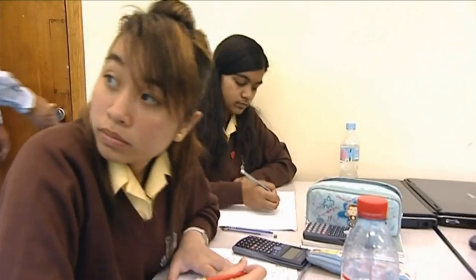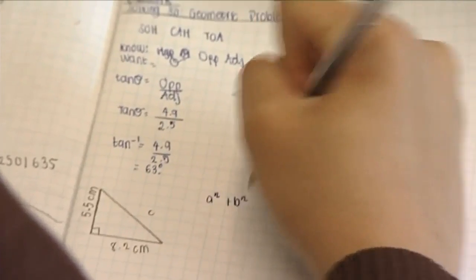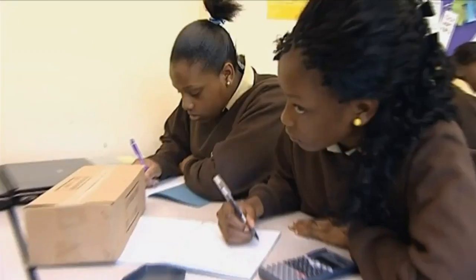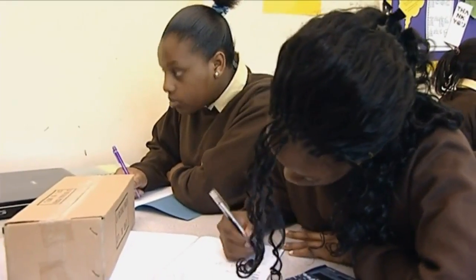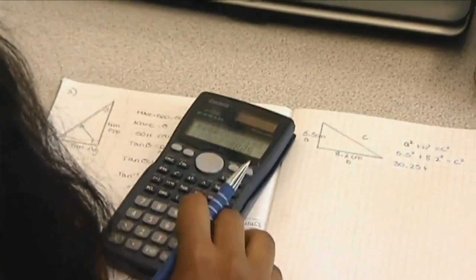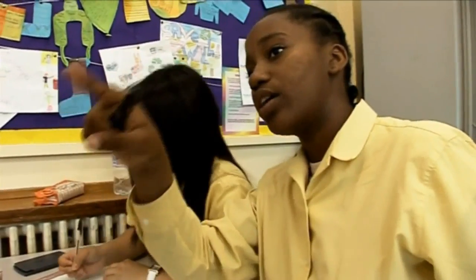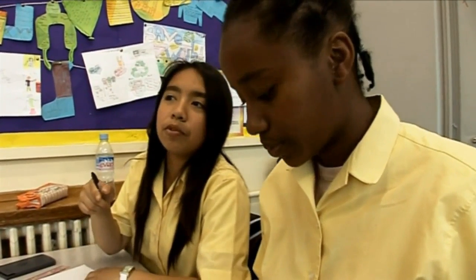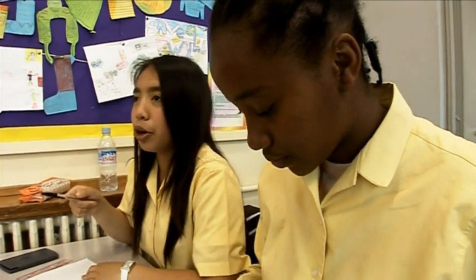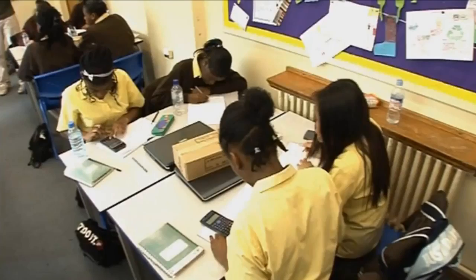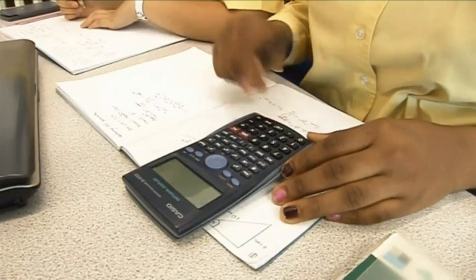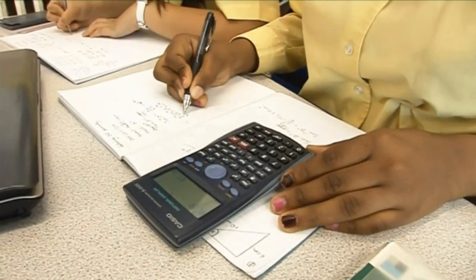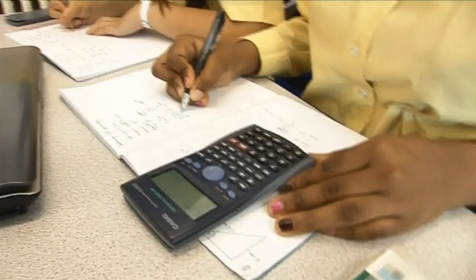Although the software can give all the measurements automatically, Aisling believes it's important for pupils to back up what the software can do with the written methods they're expected to use in the exam. We're trying to work out the pink triangle at the top first. Find the hypotenuse. So it's 5.5 and 8.2. Yeah, 5.5, 8.2, and the hypotenuse equals C squared. 8.2 squared is 67.42.